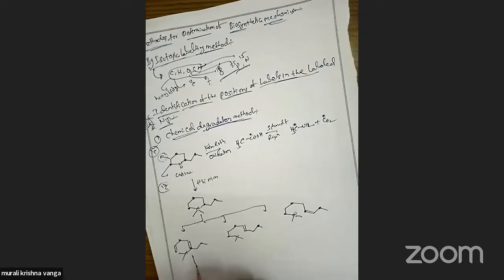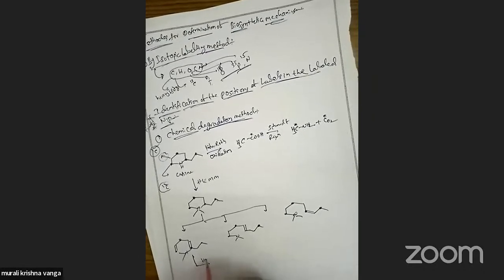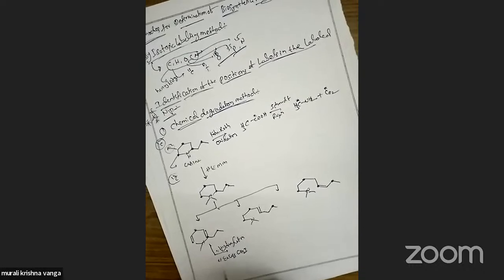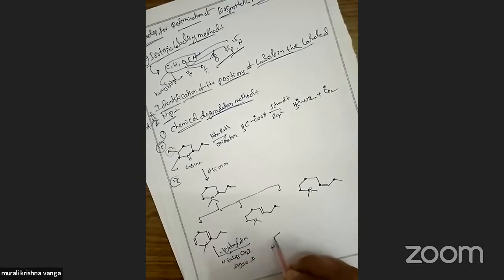When this compound undergoes hydroxylation, reacting with excess methyl iodide and then heating with silver oxide, the product is a 1,2-dihydroxy compound.